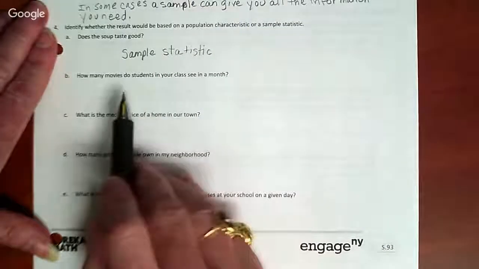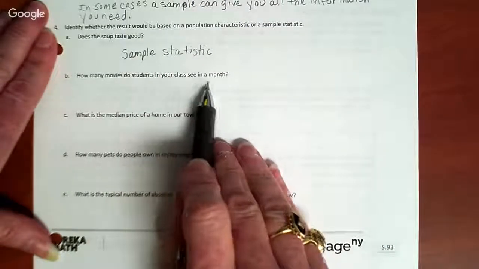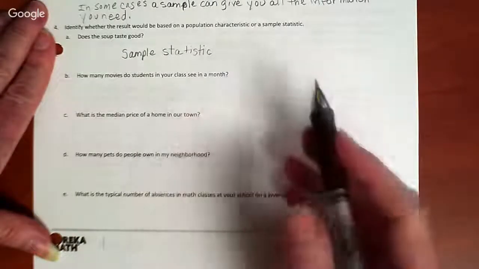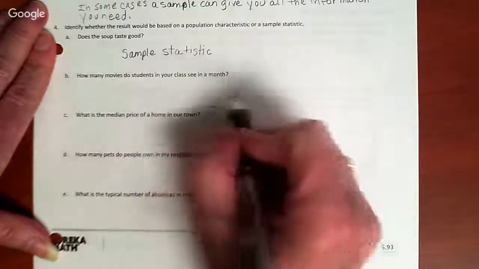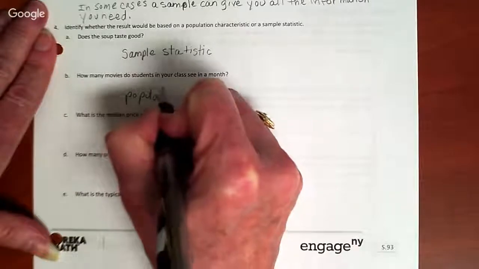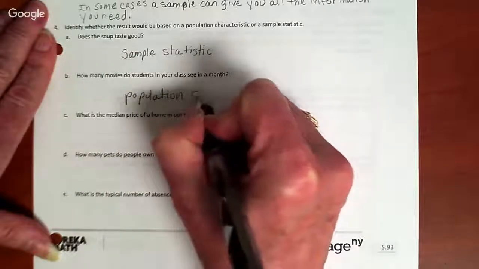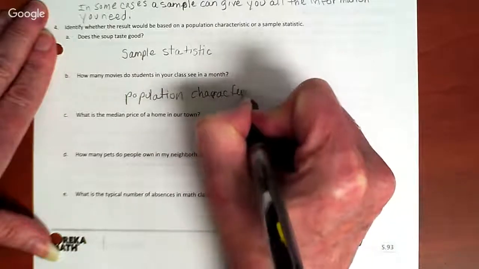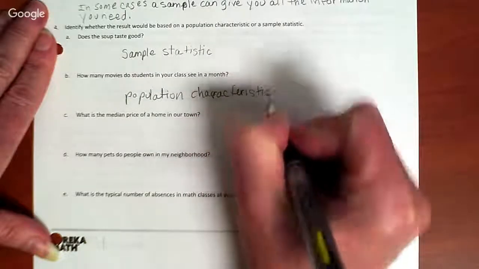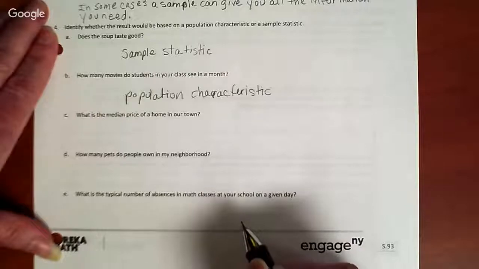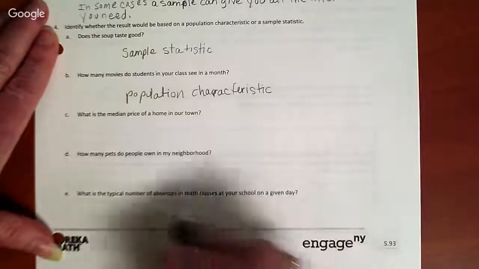How many movies do students in your class see in a month? The mean was based on a population. Population of students. So this is a population characteristic. What is the median price of a home in our town? Depending on the method, could be either one.